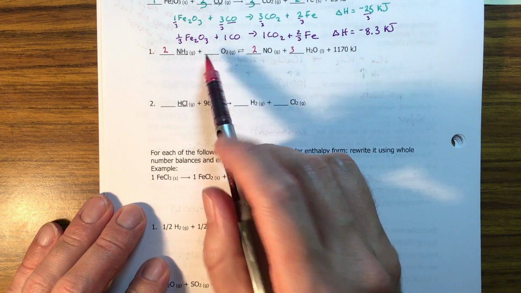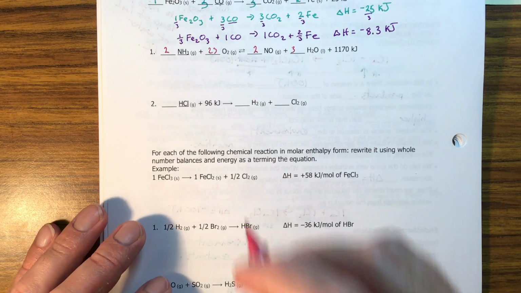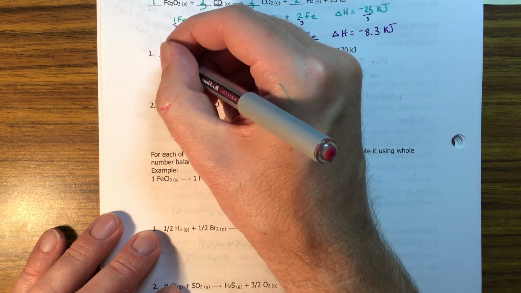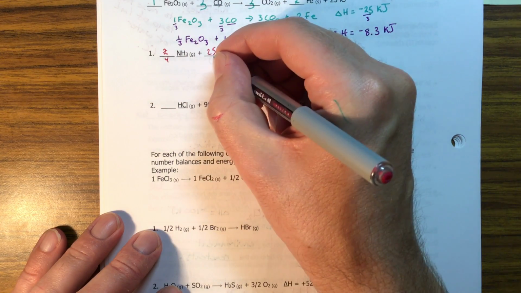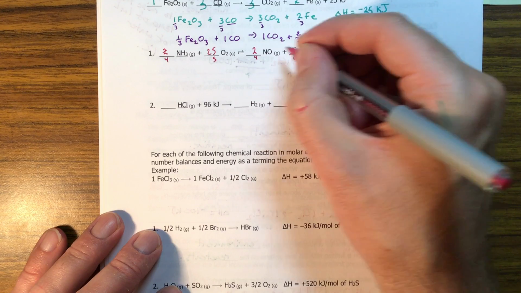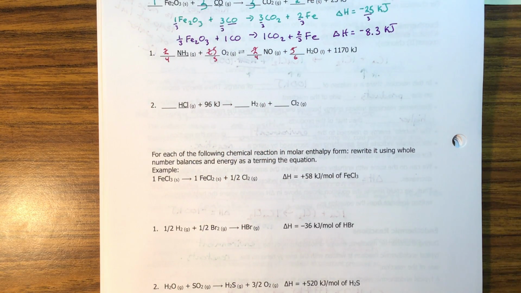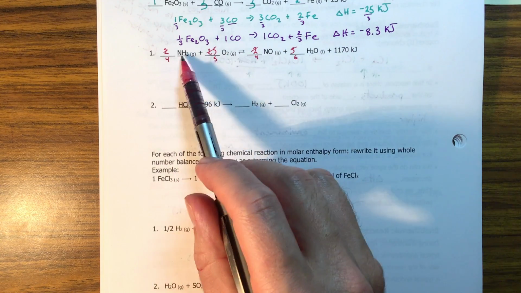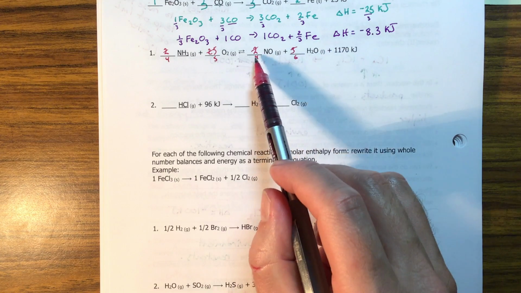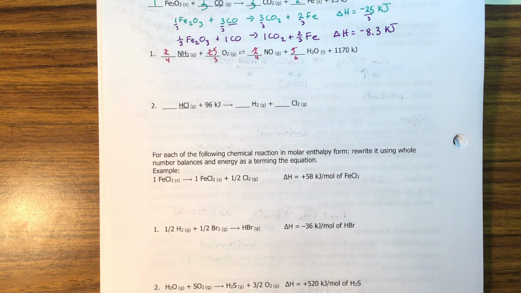I can't get this to 5 O's, I can do 2.5. That gets me to 5 O's. So I just have to double everything. 4, 5, 4, 6. That should work. 4 N's, 4 N's, 12 H's, 12 H's, 10 O's, 10 O's, balanced out.